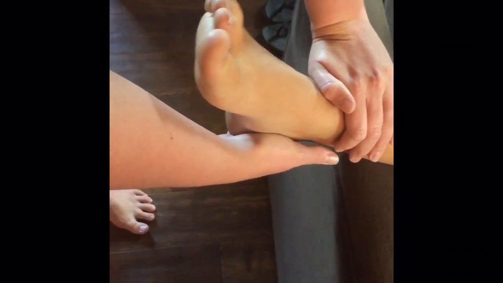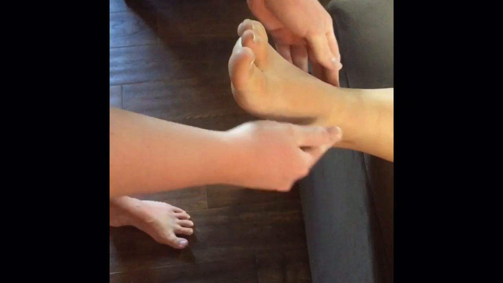So we are moving on to special tests. So the first test is called the anterior drawer test. What you do is you take your hand on the heel of Kavria's foot, put one on top, and you pull forward to see if there's any sliding. There's no sliding. Her foot is still intact.